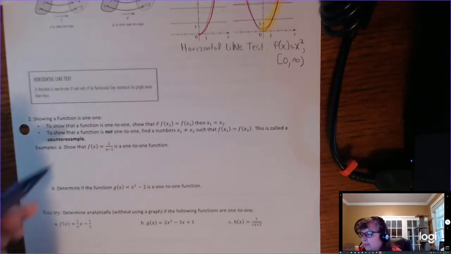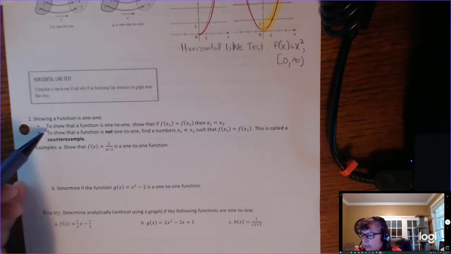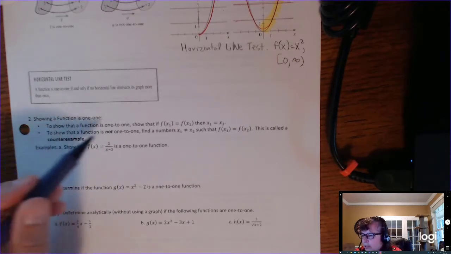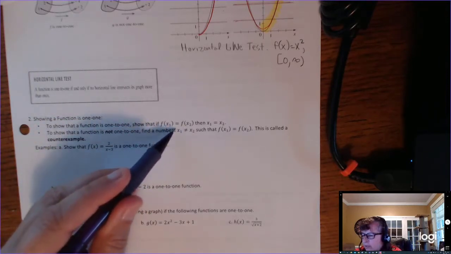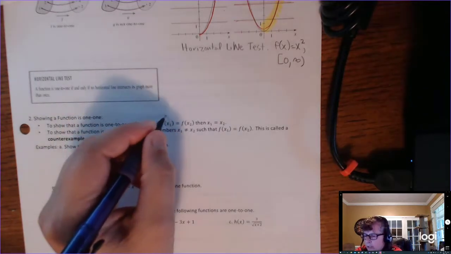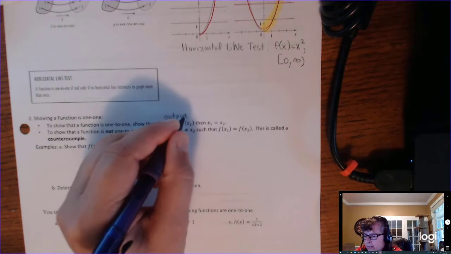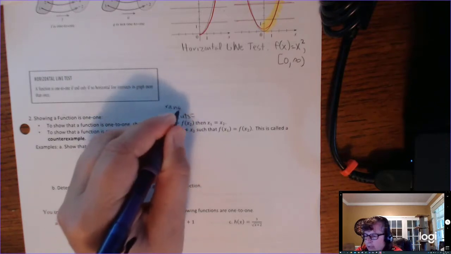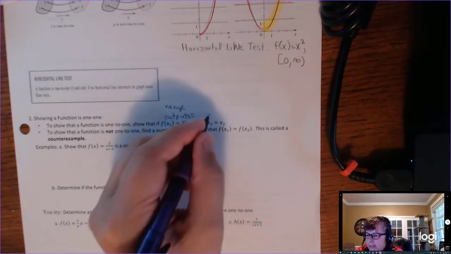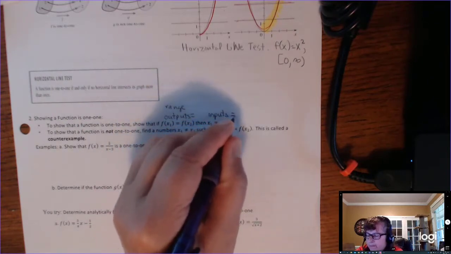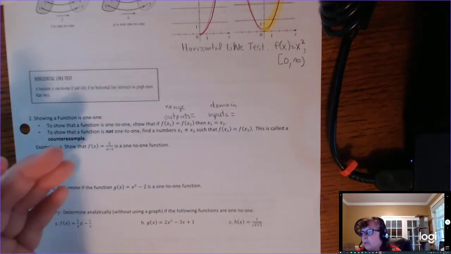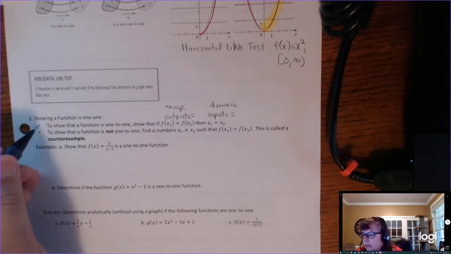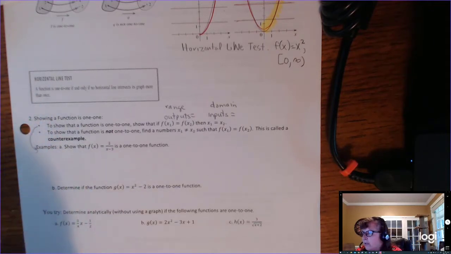All right, first algebraic lesson here with inverses. Showing a function is one-to-one. So to show a function is one-to-one, we have to show that if the outputs f of x1 equals f of x2 are equal to each other, or the range values equal, then that means that the inputs must equal. That would mean we're making sure that each x and y is paired with a unique number. Okay, so let's show how to show that a function is one-to-one.